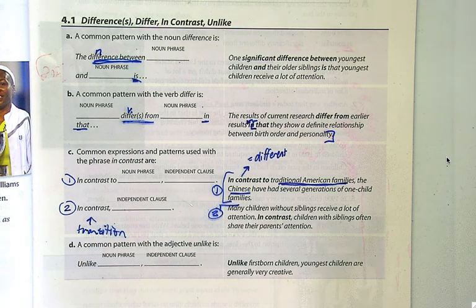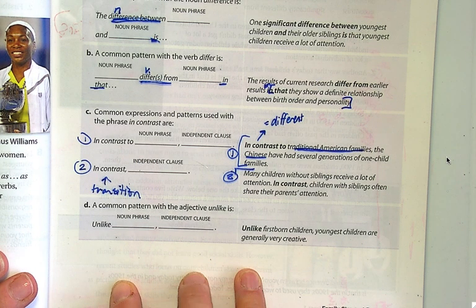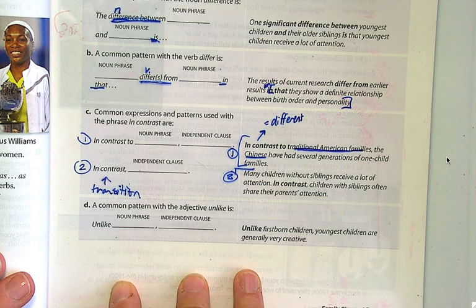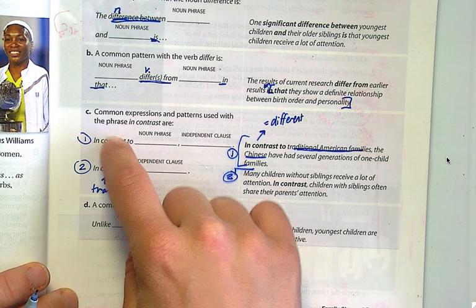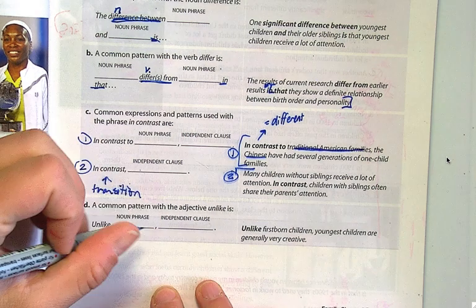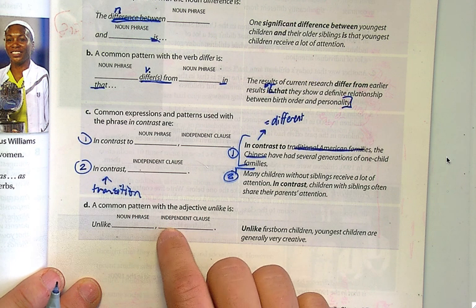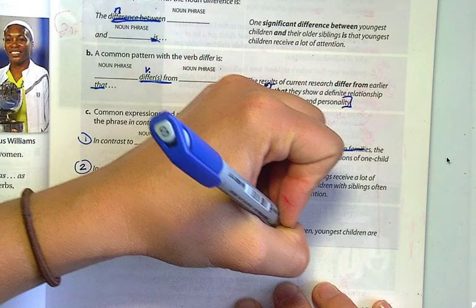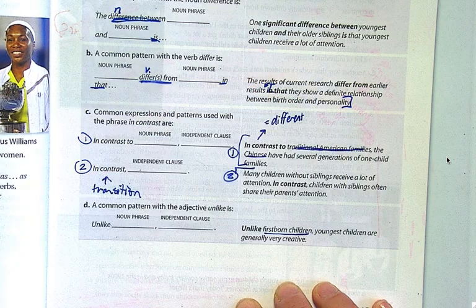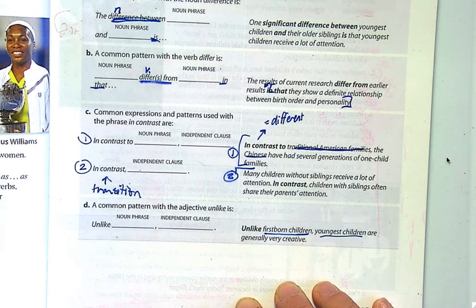All right, and a common pattern with the adjective unlike is unlike blank, blank. Unlike works very similarly to in contrast to. Whatever you have in your first noun cannot be the same as the subject here. Let's take a look at the example. Unlike firstborn children, so we're looking at firstborn children as one thing, youngest children are generally very creative. That's our other thing.